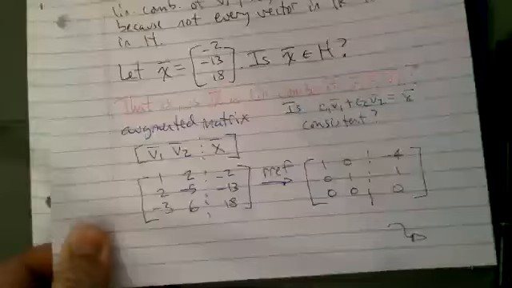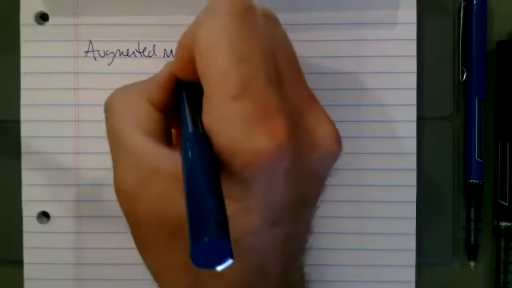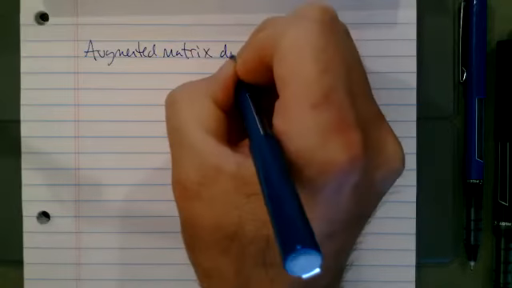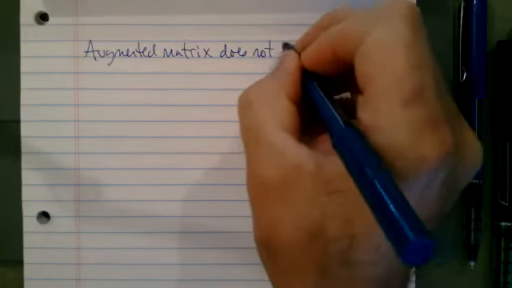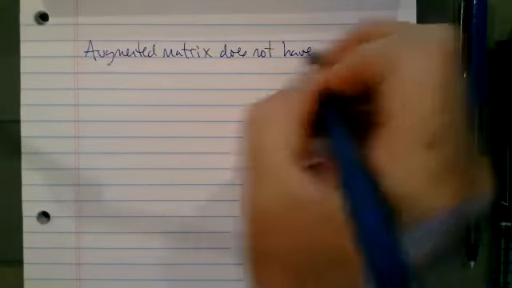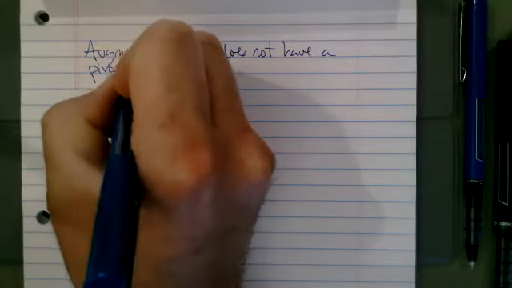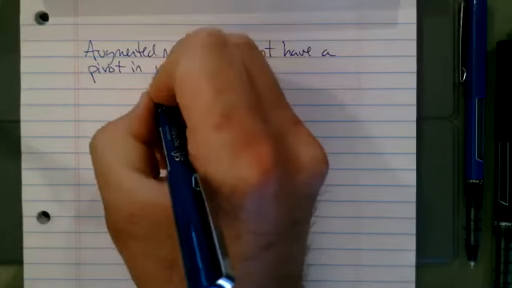The augmented matrix does not have a pivot in its rightmost column.